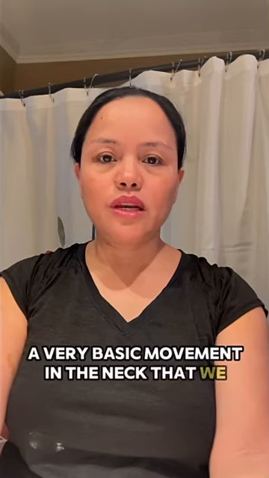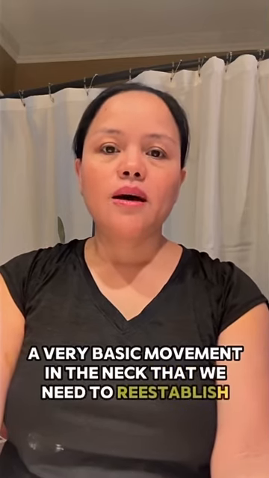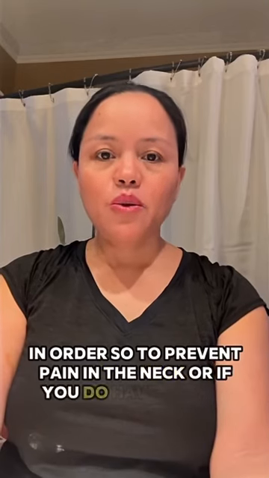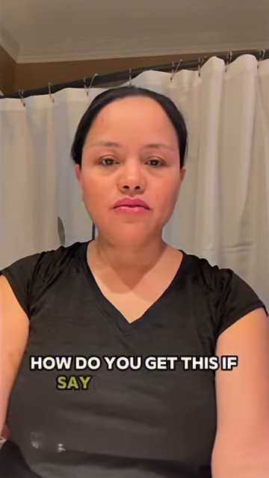So cervical retraction is a very basic movement in the neck that we need to reestablish in order to prevent pain in the neck, or if you do have pain, to get rid of the pain. So how do you get this? Say, for example, you have pain in the neck.